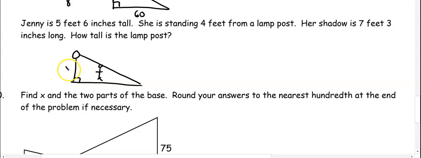So we don't know how tall the lamppost is, but there's a mix of inches and feet in here, so we're going to convert everything to inches. So if Jenny is 5 feet 6 inches, every foot is 12 inches, so 5 times 12 is 60, plus 6 gets us, she is 66 inches. She is 4 feet away from the lamppost, so 4 times 12 gets us 48 inches. And her shadow is 7 feet 3 inches. So 7 times 12 is 84, plus 3 gets us 87.